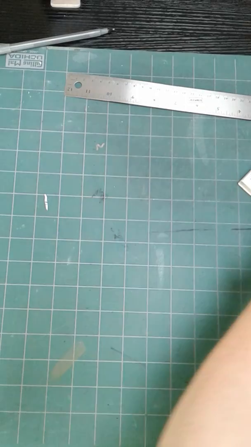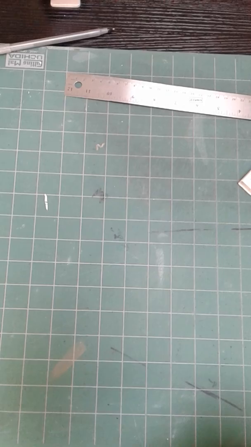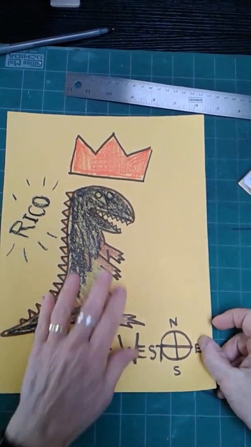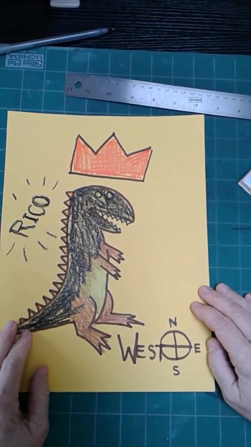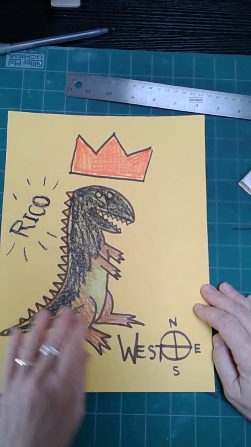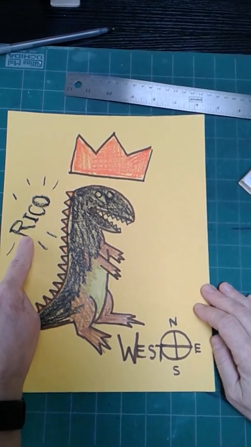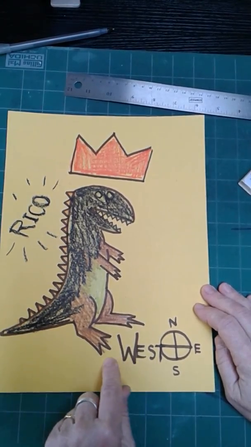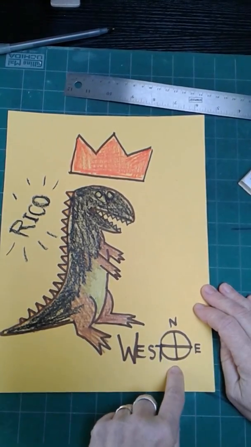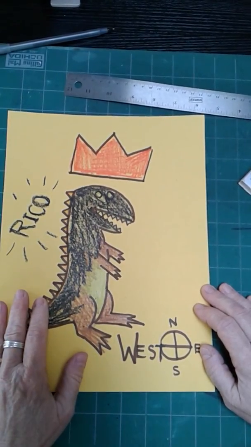This week, I would like you to make a drawing while you're thinking about Basquiat. I made this drawing that looks kind of like Basquiat's dinosaur drawing. And I added a crown, and I added some words that meant something to me. Rico is the name of my cat. Here's my last name, West, and I drew a compass that says north, east, south, and west. So these are things that are meaningful to me.